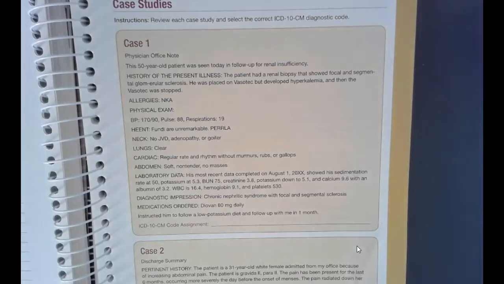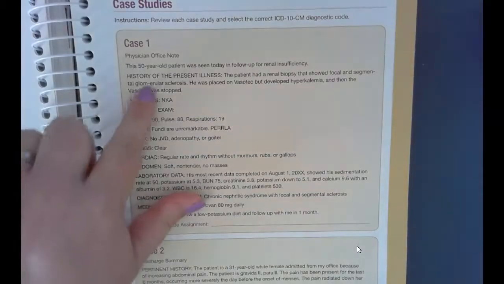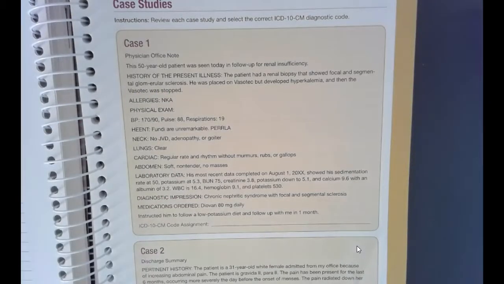Case 1 is a physician's office note. It goes through the patient. It's a 50-year-old patient seen in office today for follow-up for renal insufficiency. There's the history of the present illness. Patient had a renal biopsy, showed focal and segmental glomerulosclerosis. I don't know why I have glomerular hyphenated there. He was placed on Vasotec and developed hyperkalemia, and then the Vasotec was stopped.